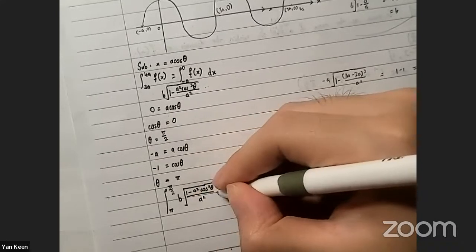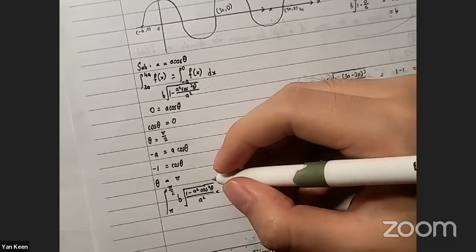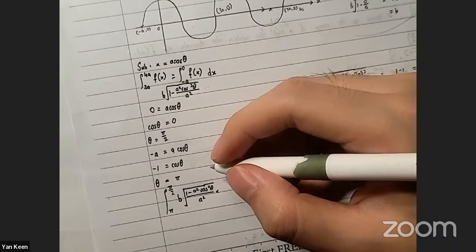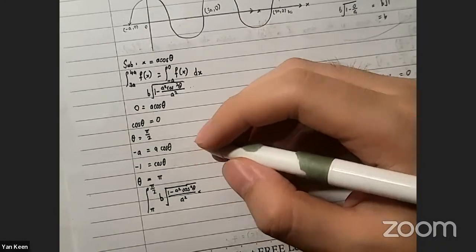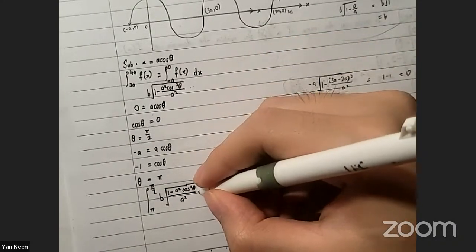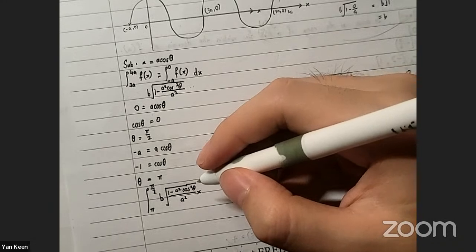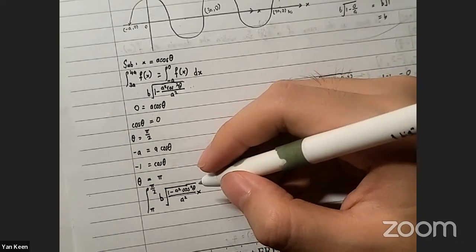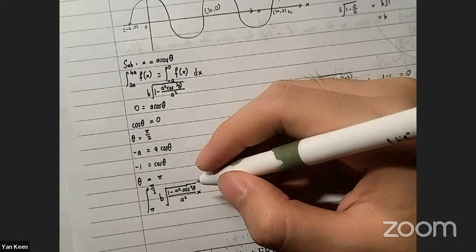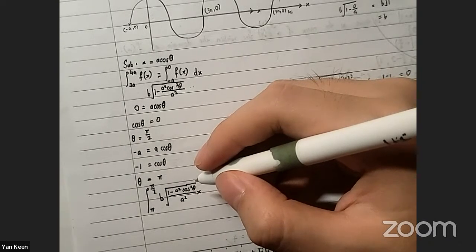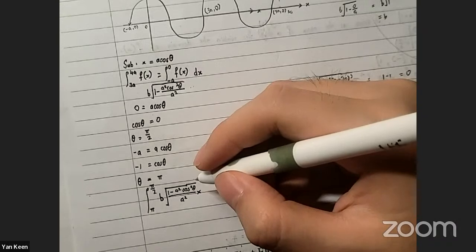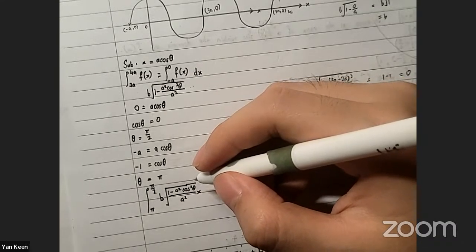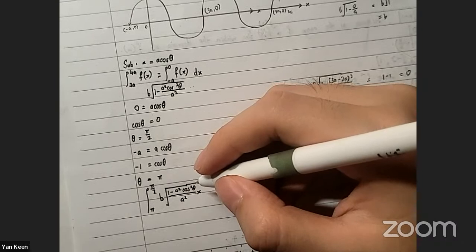Really? This is not common for you? You don't do this a lot? I'm not even seeing the dx converting to d theta, so I'm very concerned. I need to do the multiplication, right? To change dx into d theta, I need to multiply by... Oh, I'm very concerned. So look at what I do.